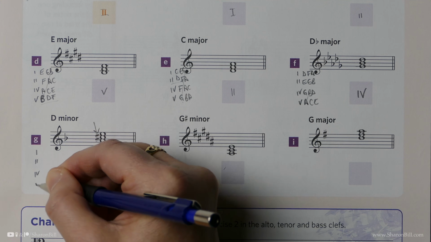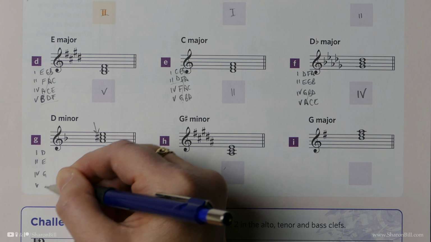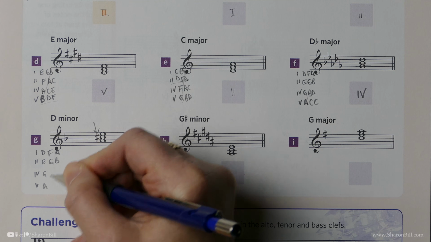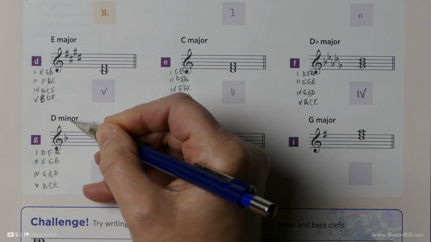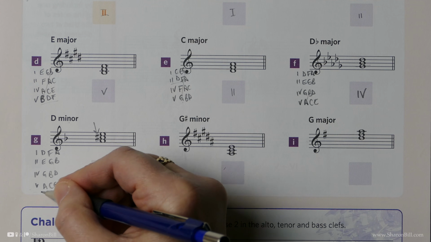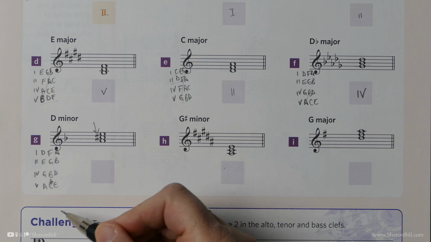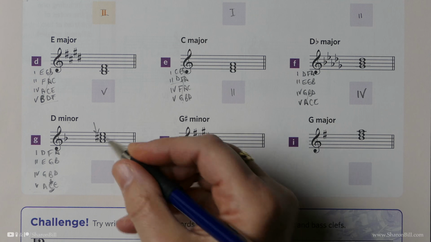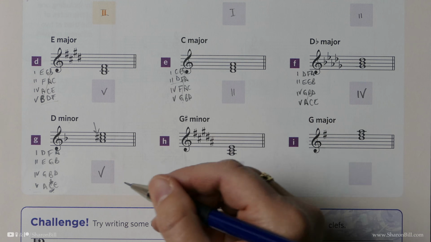1, 2, 4, 5: D, E, F, G, A, D, F, A, E, G, B, G, B, D, A, C, E. But of course we're in a minor key, and chord 5 has the raised 7th of C sharp, and that explains that there. And so that's chord 5: A, C sharp, E.